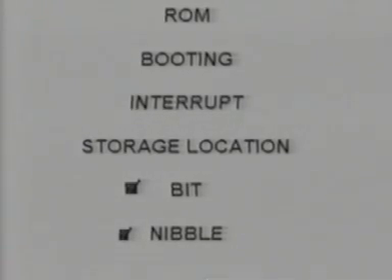Booting the computer is a term referring to starting up operations. An interrupt is a signal that stops the execution of a current instruction and transfers control elsewhere. A storage location is basically a place where we have an address to that location. We can store things there.